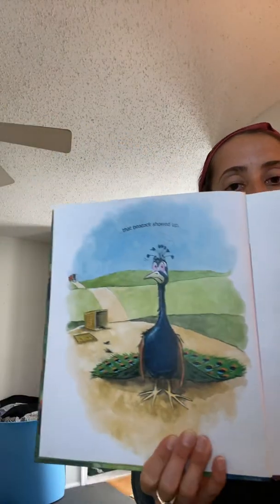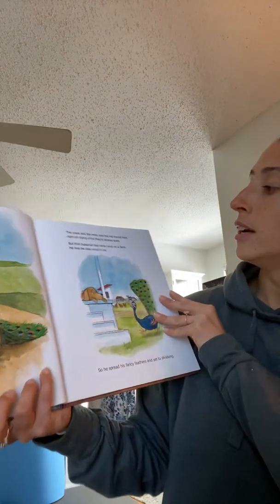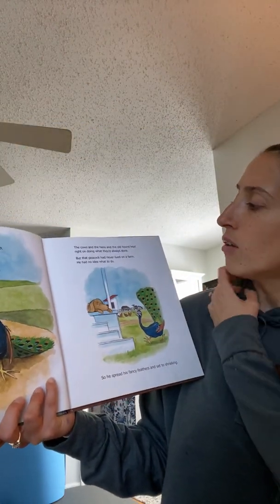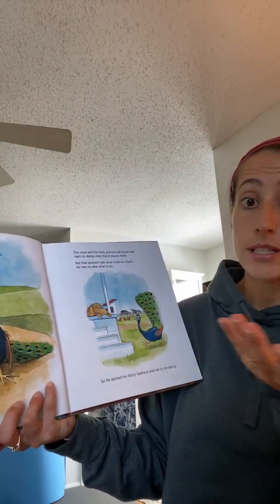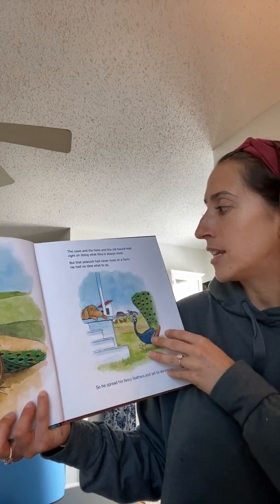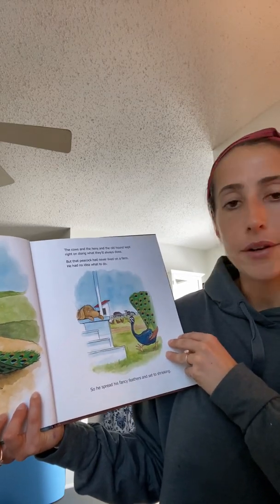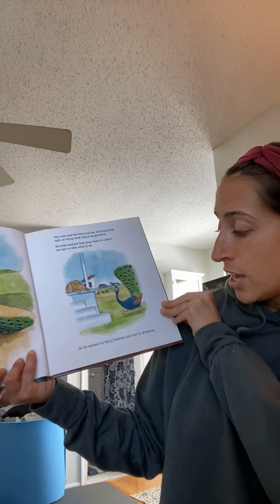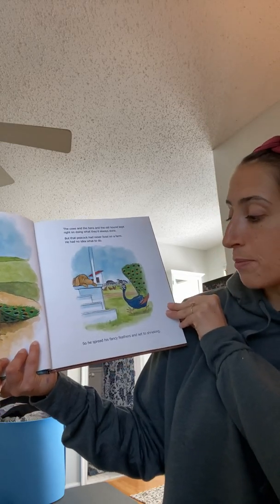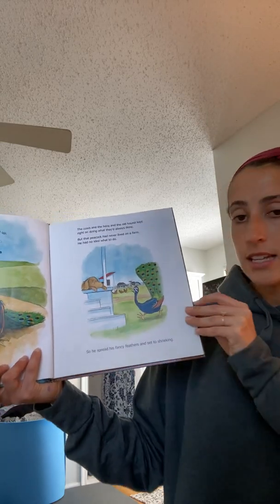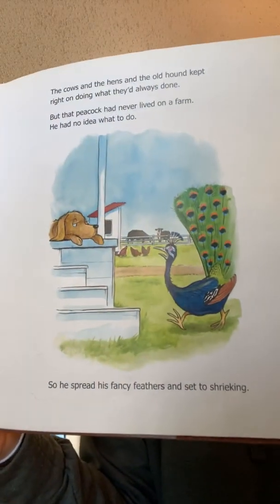the peacock showed up. The cows and the hens and the old hound kept right on doing what they'd always done. But that peacock had never lived on a farm. He had no idea what to do. He spread out his fancy feathers and set to shrieking.